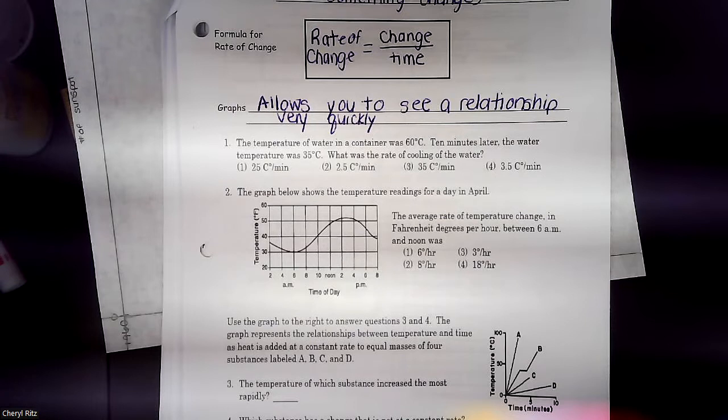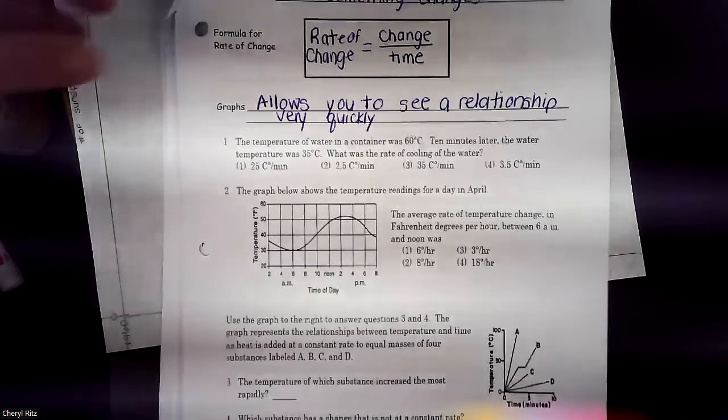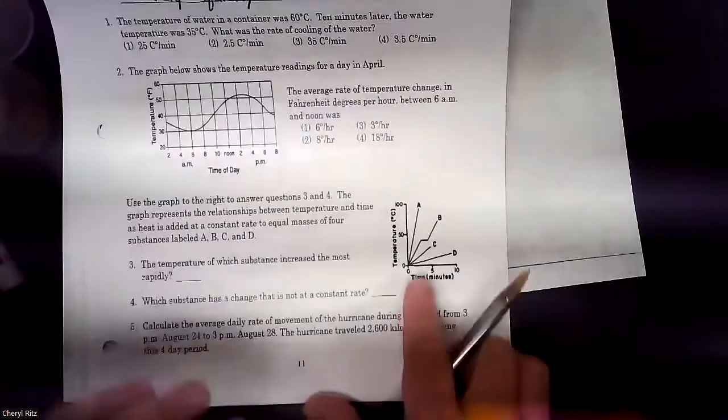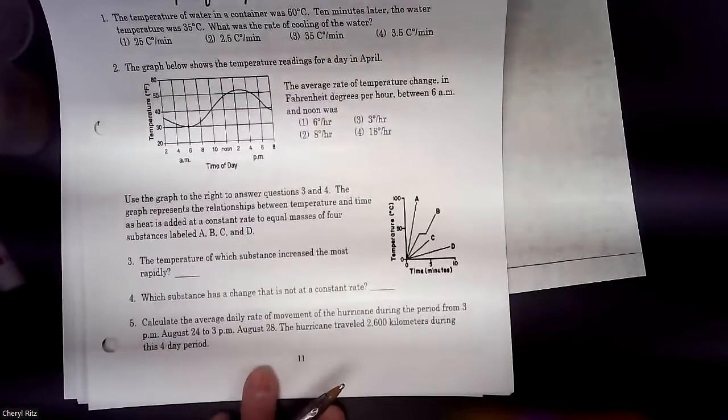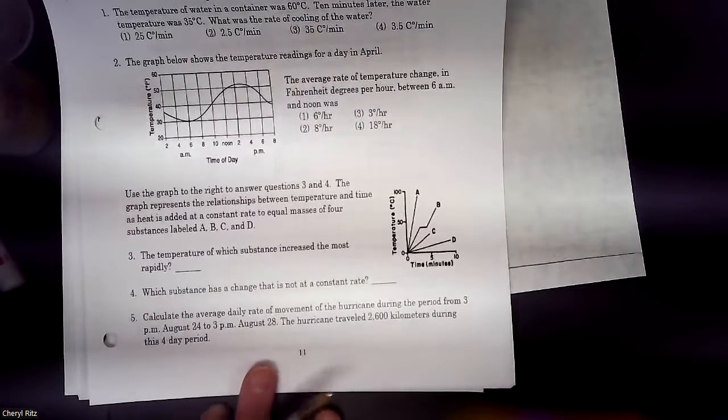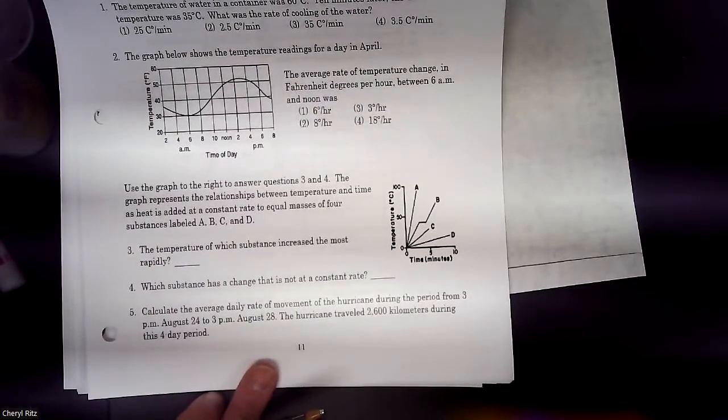And I'm actually going to use the example that's down there at the bottom of the paper to just show you what I mean by looking at a graph to see the relationship really quickly. So we have 4 lines, A, B, C, and D. Which one of these did the change happen the quickest?